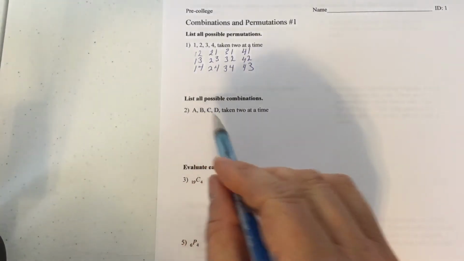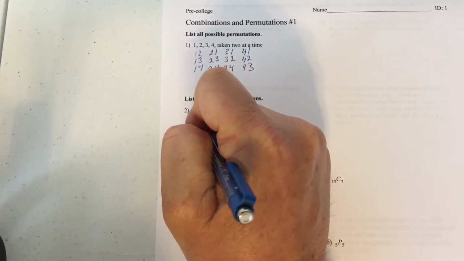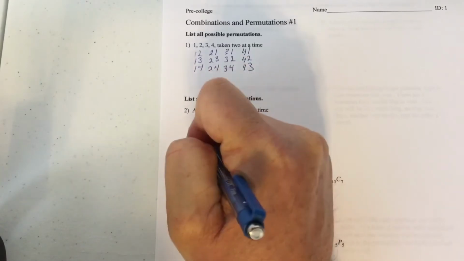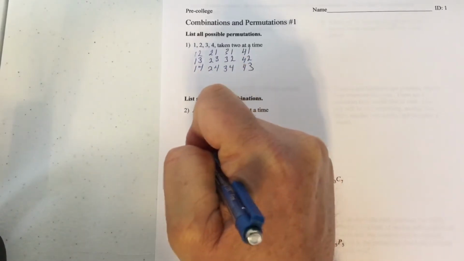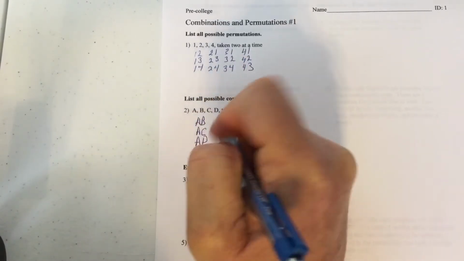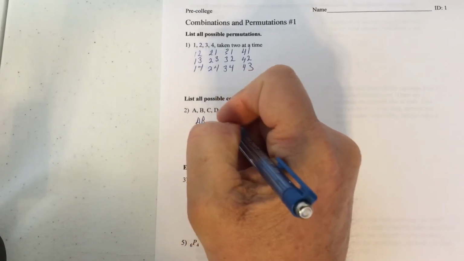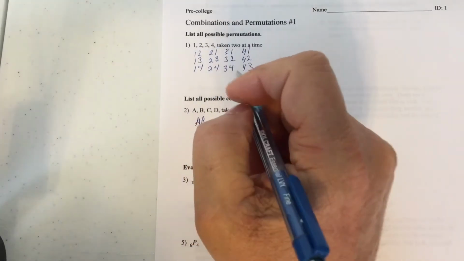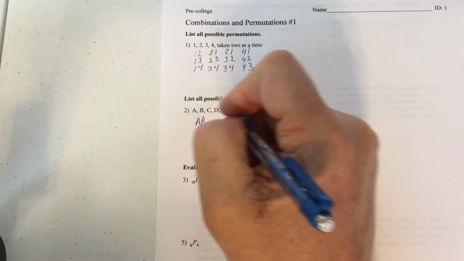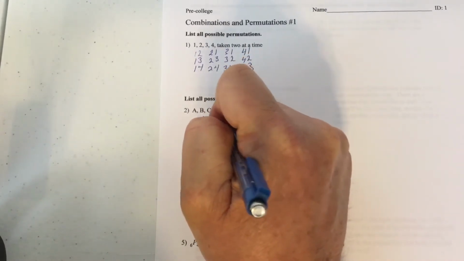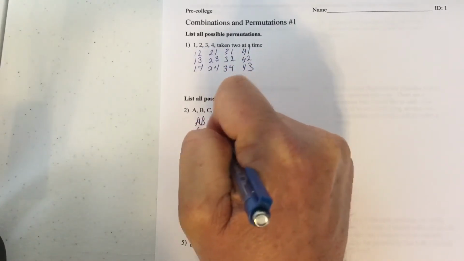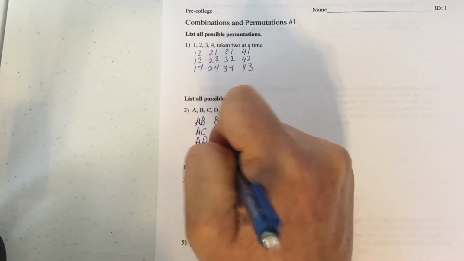Our combinations, we would have AB, we'd have AC, we'd have AD, but we wouldn't have BA because those are the same. Order does not matter. So after that, we would have BC, BD, and then CD.